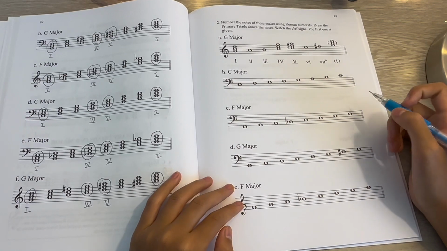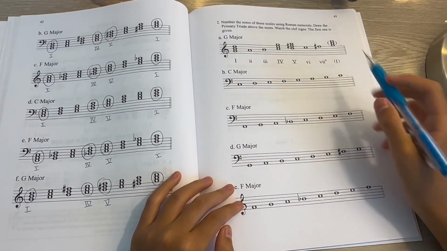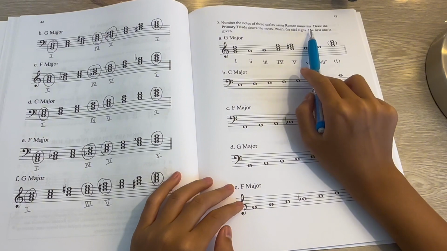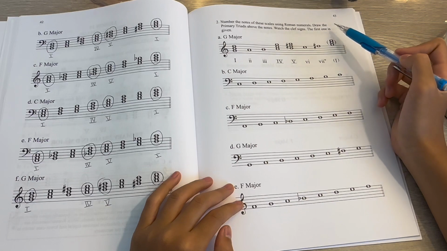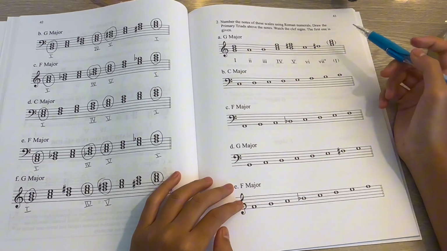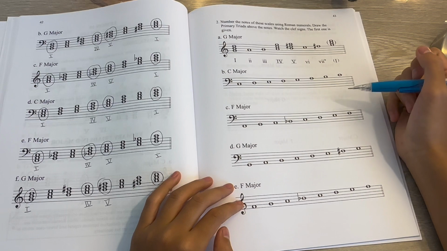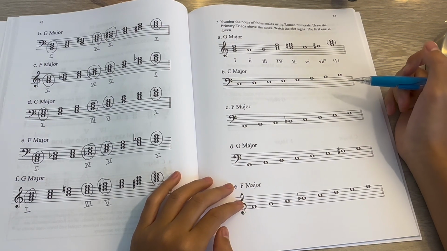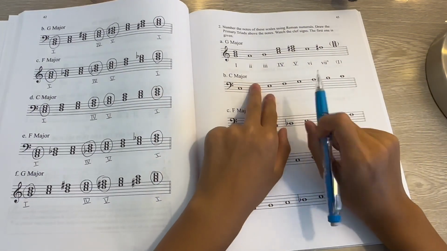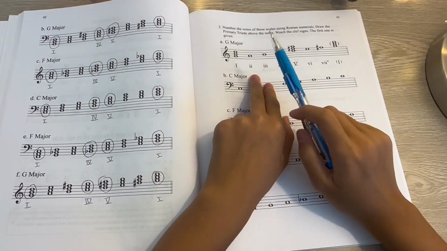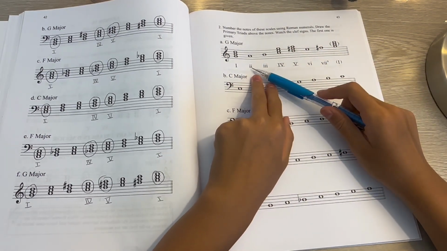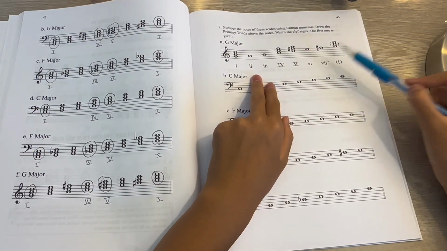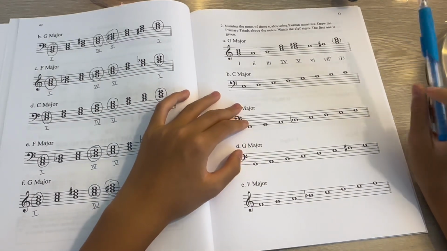Okay, so now we are going to number the notes of these scales using Roman numerals. Draw the primary triads above the notes. Watch the clef sign. The first one is given. So now we're going to be building the primary triads as well as labeling all of the notes with their Roman numeral. The secondary triads are in lowercase, but they're not triads yet. So that's exactly what we're going to do.